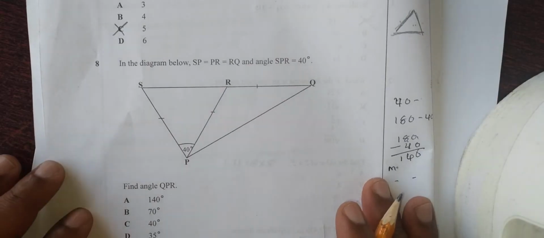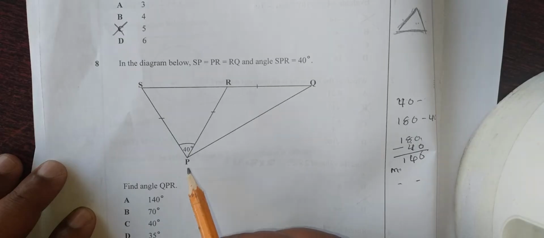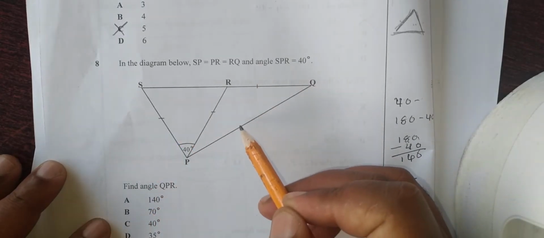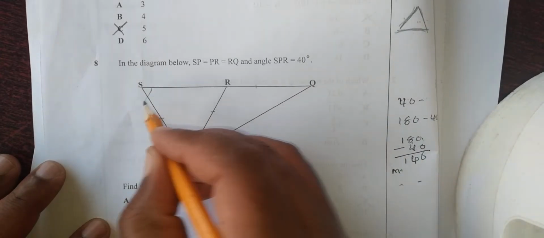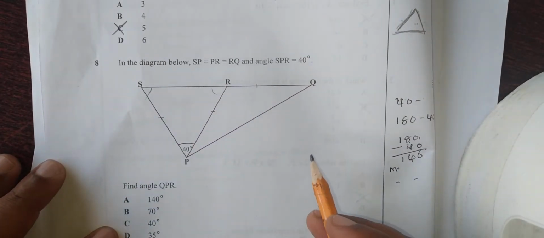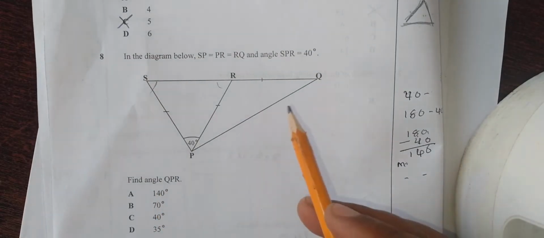What's the next question? In the diagram below, PS is equal to PR, meaning that this angle here and this one are the same. Find angle QPR.